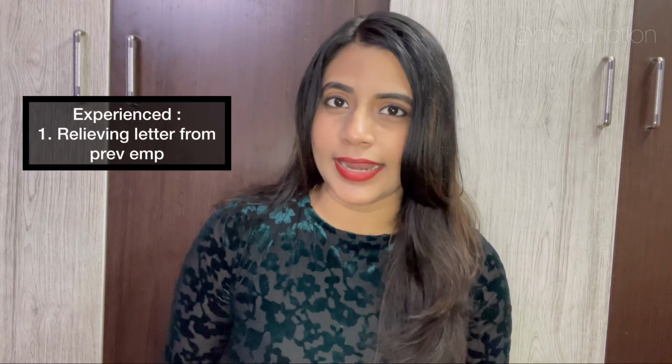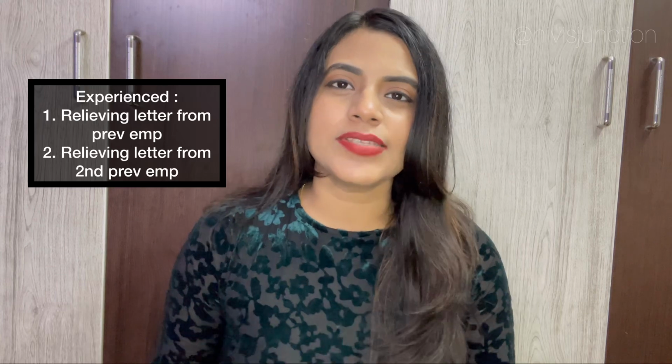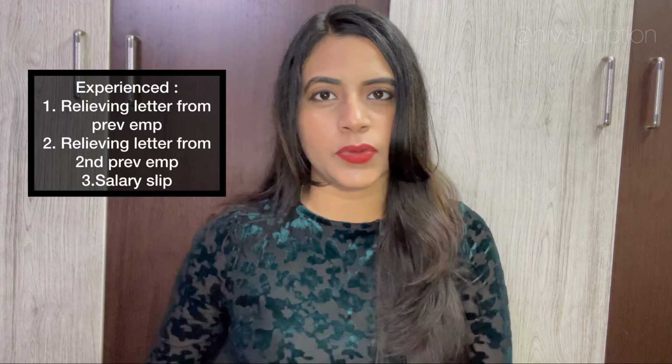Once you're redirected to the next page, there will be a list of documents specified which you have to upload for this documentation process. So first will be for the experienced person. For the experienced person, it is mandatory to submit their relieving letter, and if you have worked more than one company previously, you have to submit the relieving letter of the second previous employment as well, and also you have to attach the pay slip of 1 month of any previous 3 months of your immediate previous employment. Okay, so these are the things for the experienced person.